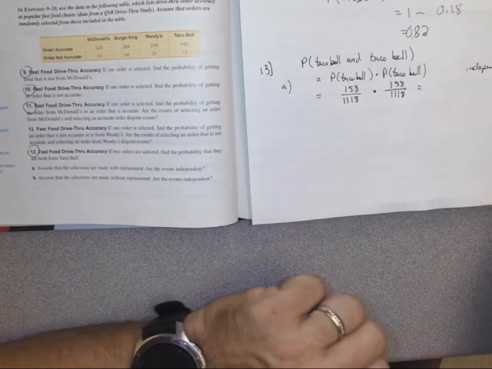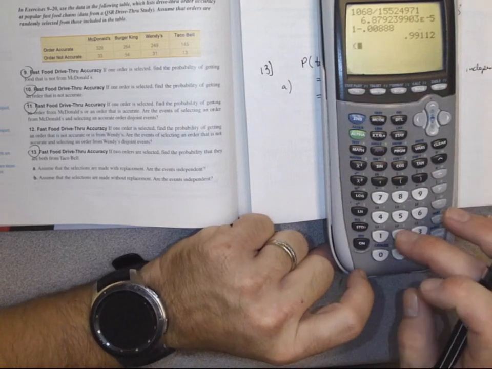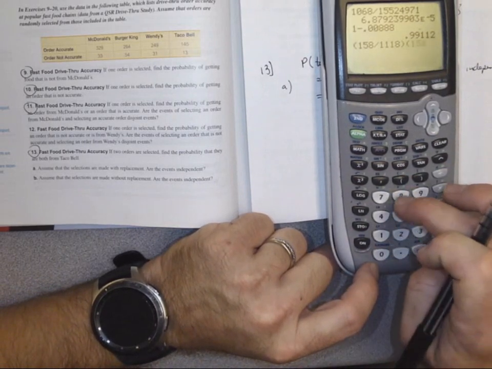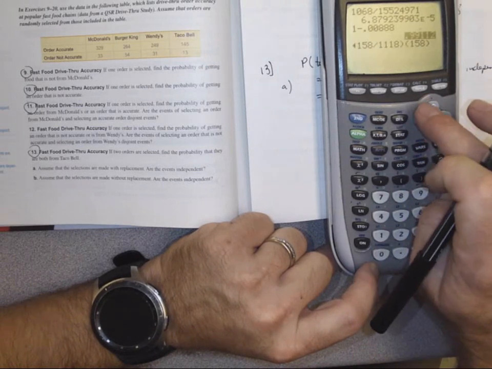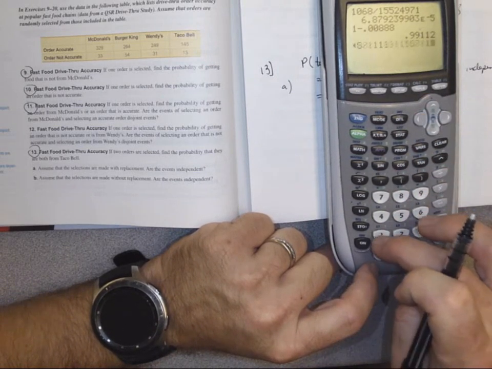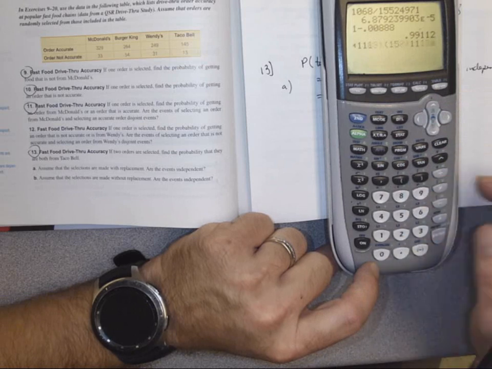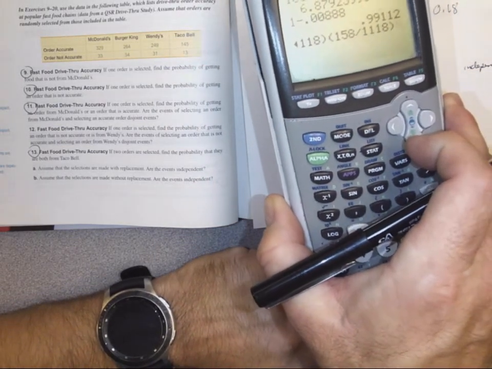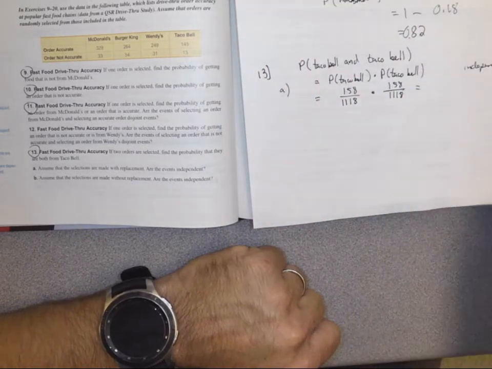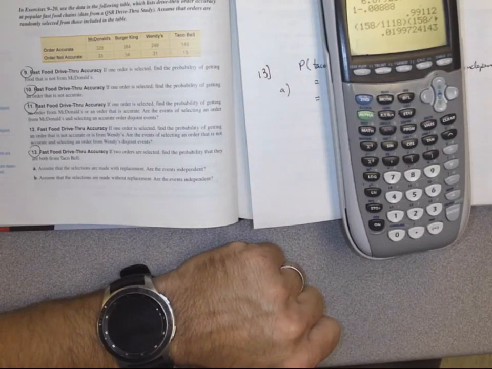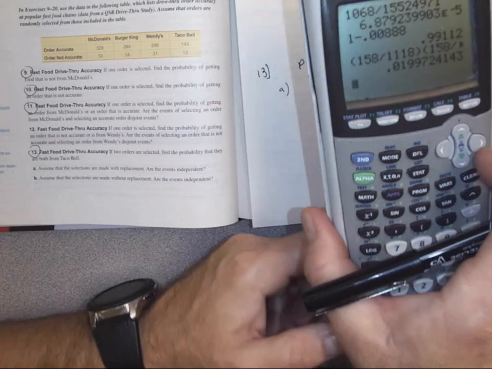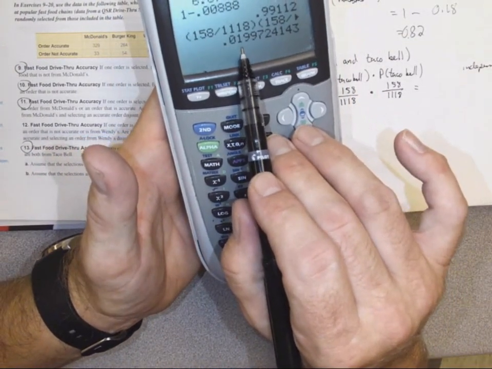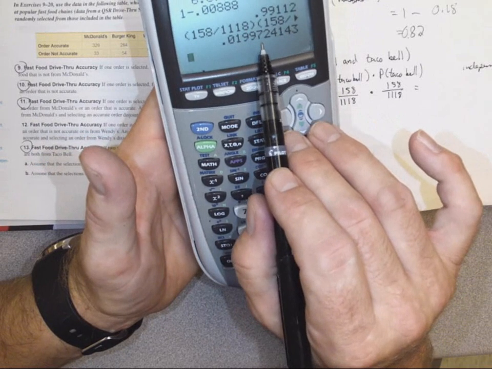So this is equal to 158 divided by 1118 times 158 divided by 1118. Can you guys see my typing? Does that make sense? Just plug it in almost the way I write it. So enter. So I get 0.01. We have to do 3 sig figs, right? After the first non-zero number, which is this 1, I have to take 3, right?